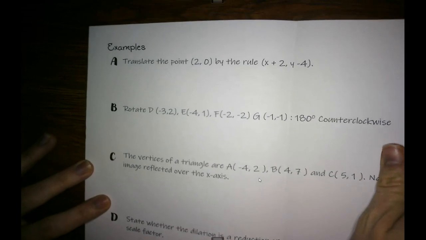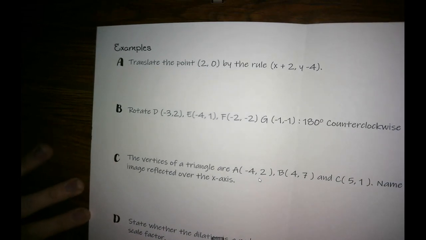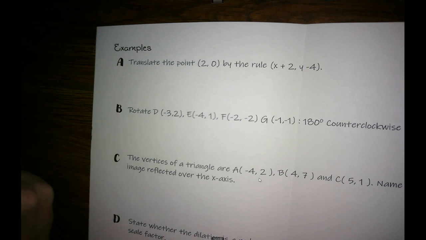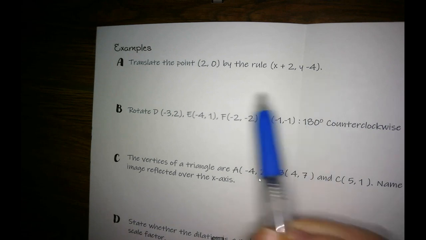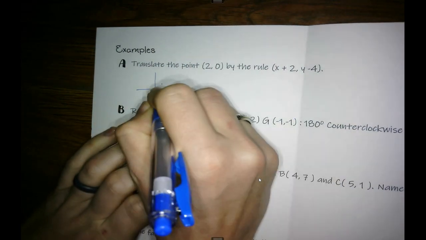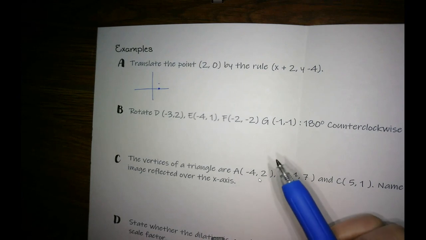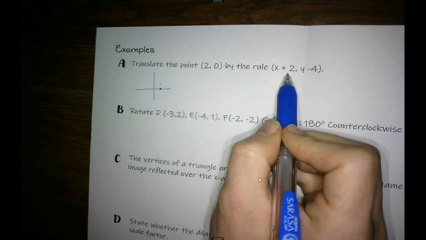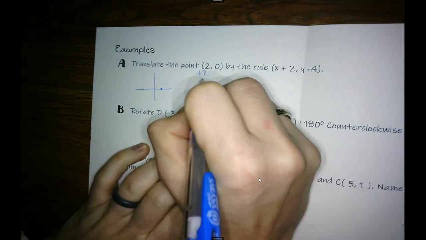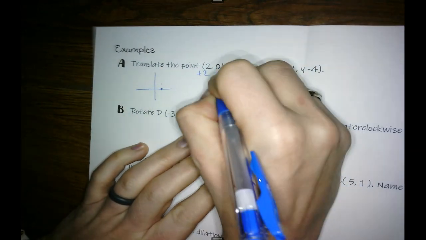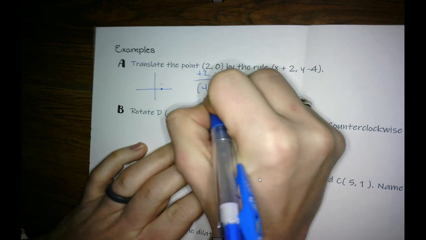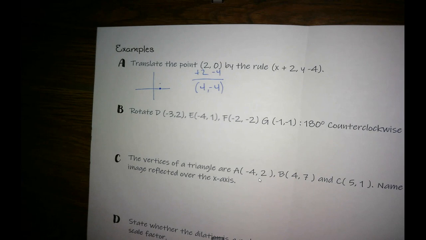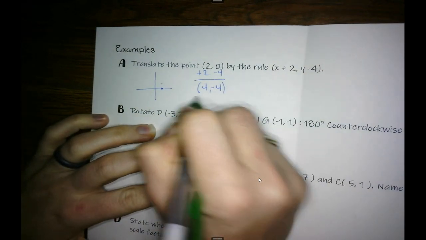All right, let's look at some of these. So translate the point (2, 0) by the rule (x + 2, y - 4). Okay, two ways to do this. I could draw a picture, plot my point, it's (2, 0), and then move it and then figure out where it lands. Or I can take the point and add 2 to the x and subtract 4 from the y, and that gives me my new point of (4, -4). And that's it.